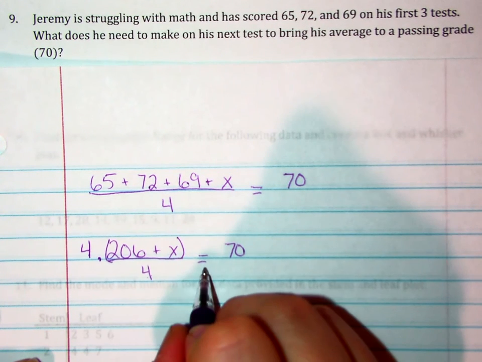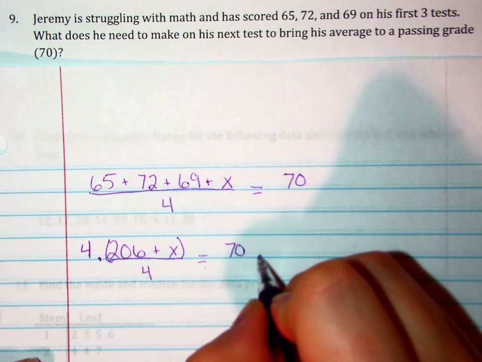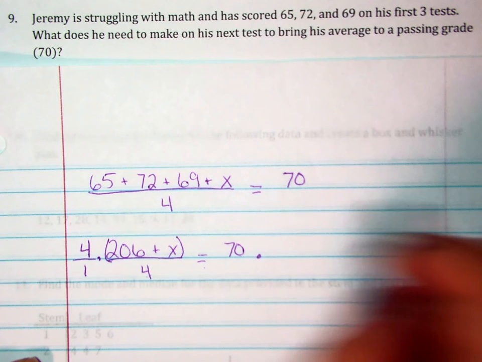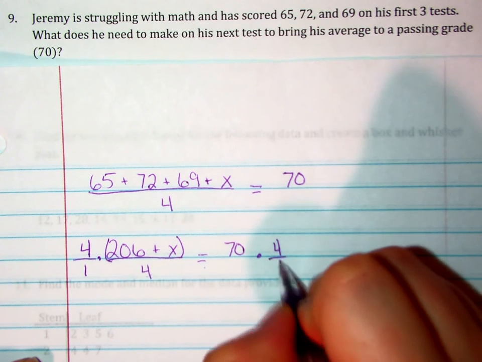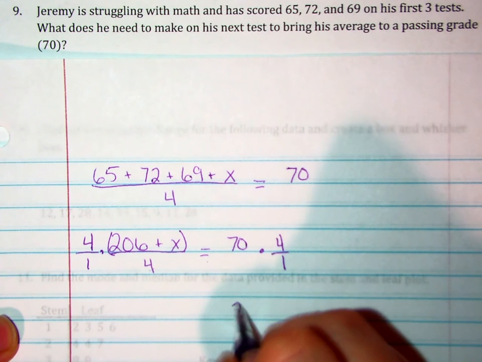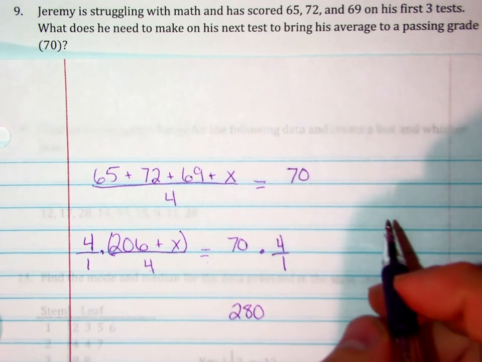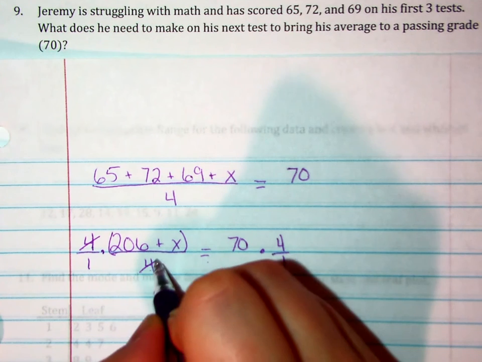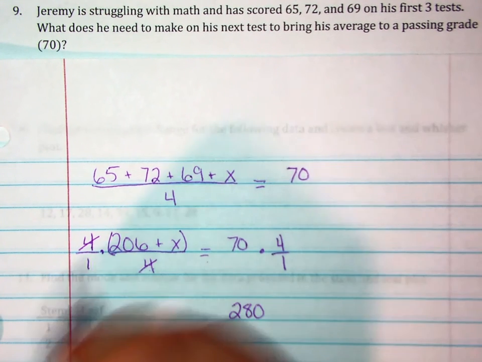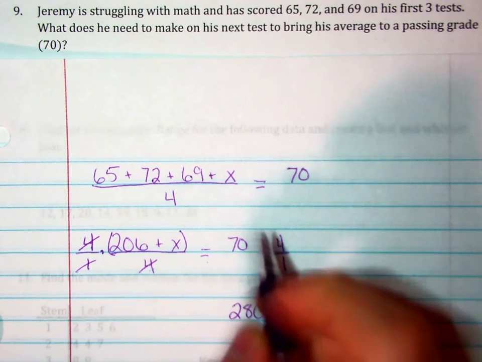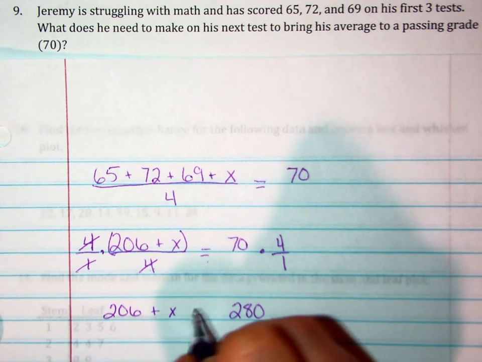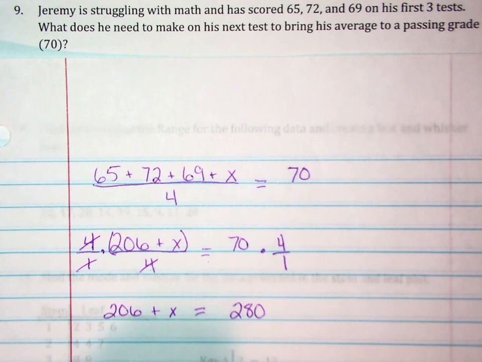Anything I do to the left side of the equal sign, I have to do to the right side of the equal sign. So I'm going to multiply by 4 over 1 just to be consistent. I will multiply this side by 4 over 1. And we will get 70 times 4 is 280. And as I mentioned, 4 over 4 is simply 1. So we end up with 1 over 1, which will also get rid of everything over here, except for the 206 plus x now equals 280.